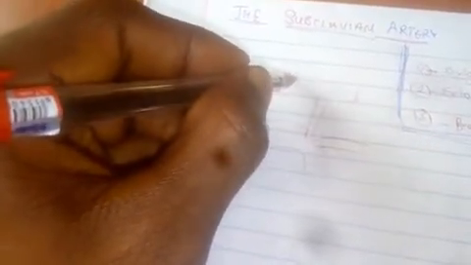So the difference is that the left common carotid and the left subclavian are originating from the arch of the aorta, while the right common carotid and the right subclavian are originating from the brachiocephalic trunk. But if we talk about the origin of the subclavian, we just say the arch of the aorta. You take that as the origin.